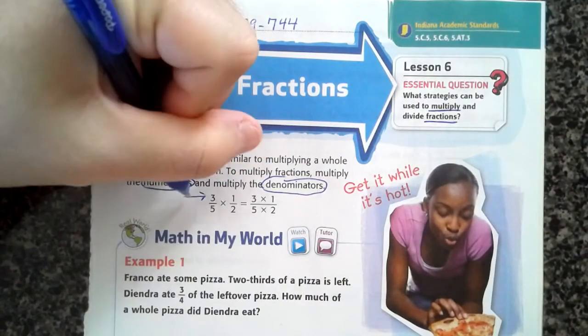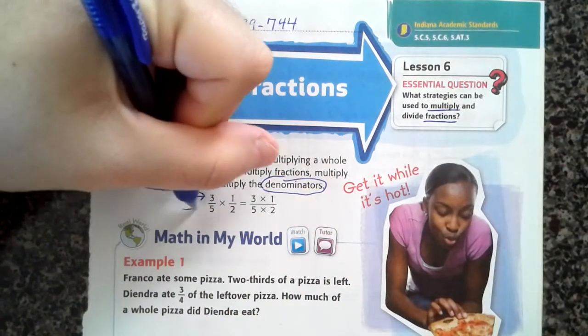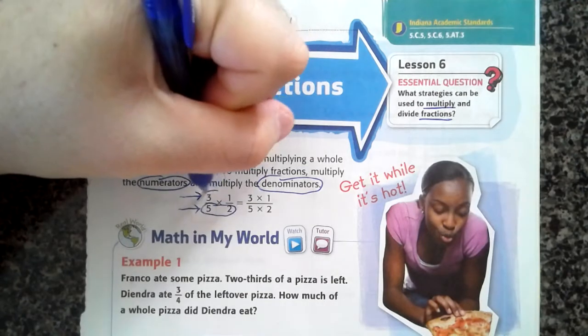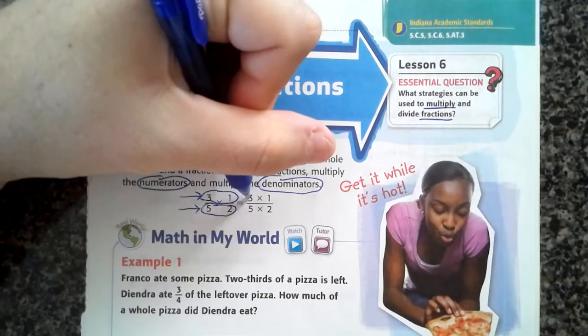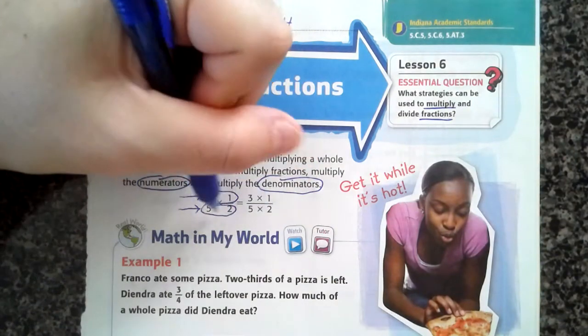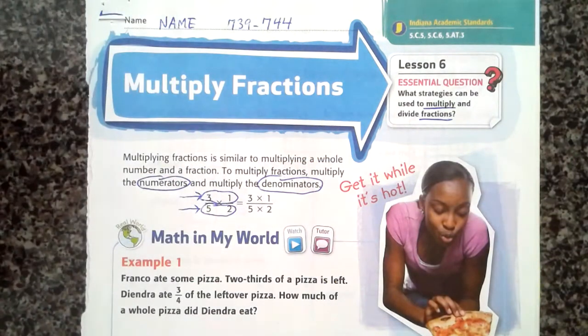Remember, this top number up here, these are the numerators. These are all the denominators. So basically you're going to multiply those two together. You're going to multiply those two together, and that's how we got the 3. And then you can see this right here, 3 times 1. That's how they got that.